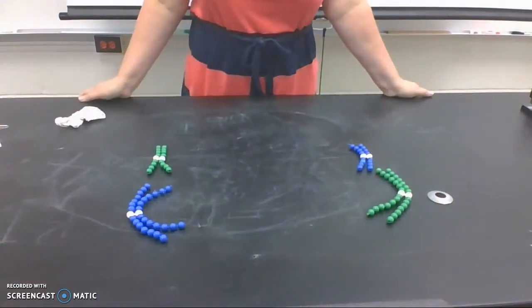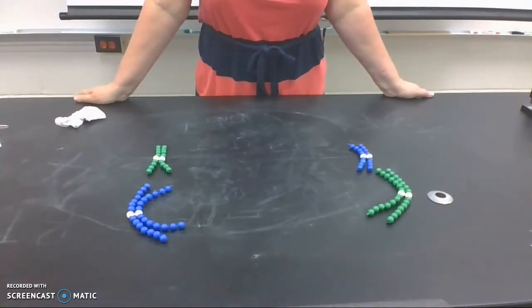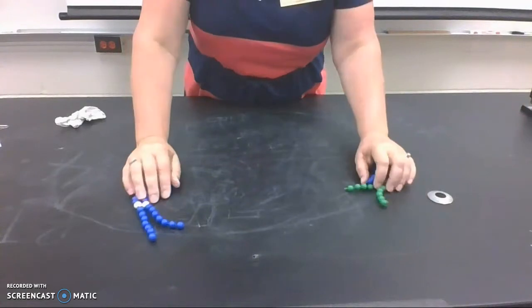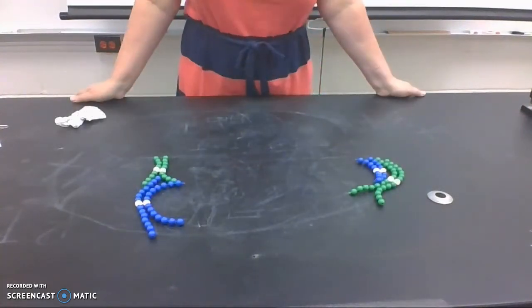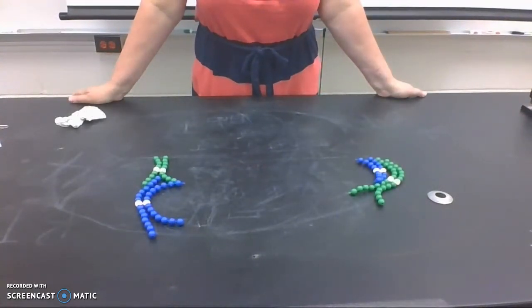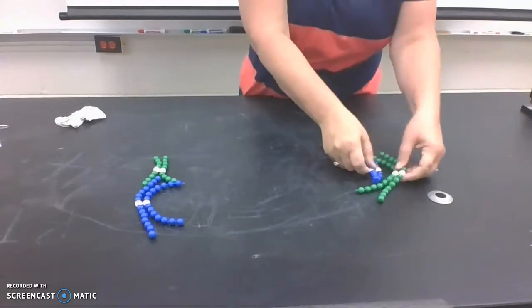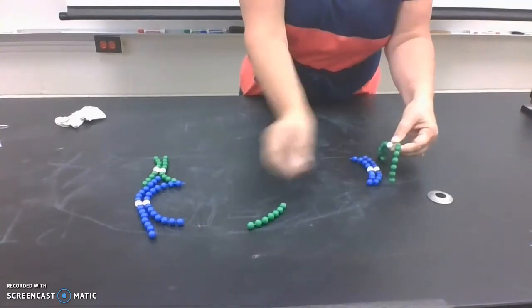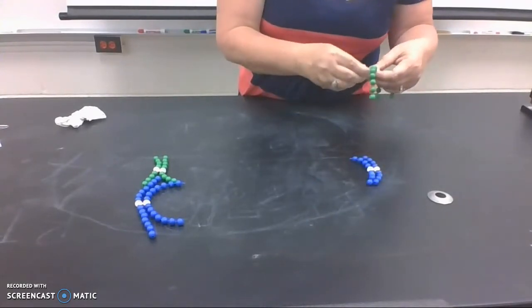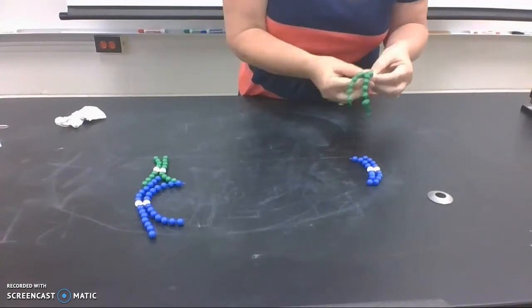The first 2 daughter cells that form during meiosis are going to have 2 chromosomes in them each. So the chromosome number is halved after meiosis 1. And then after meiosis 2, it's going to be like this.